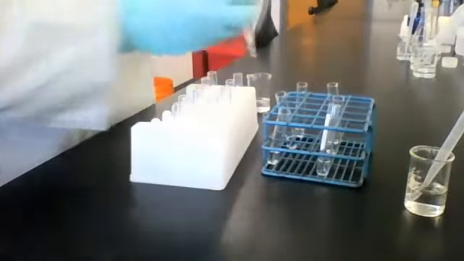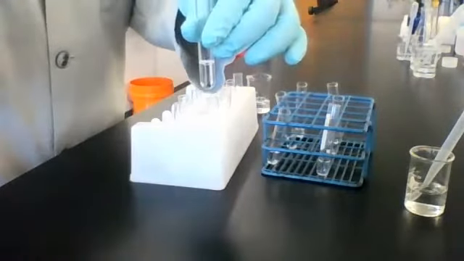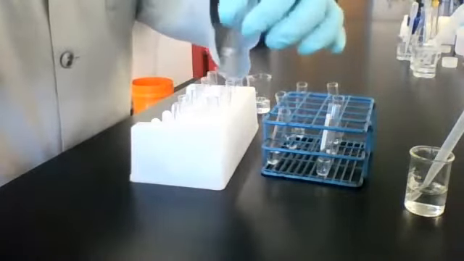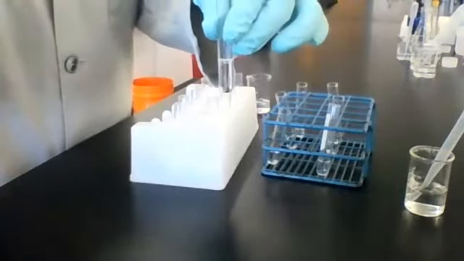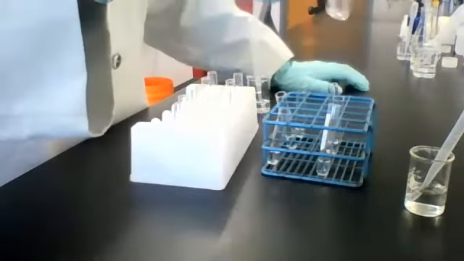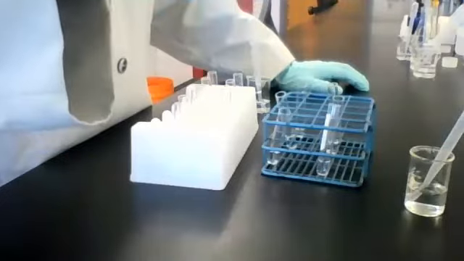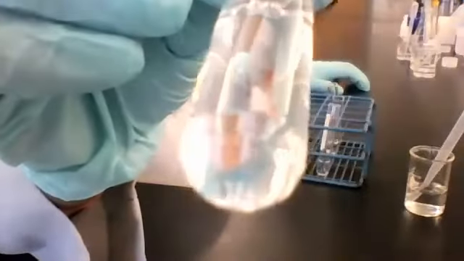Here's unknown B again. Let's see what happens when I add some reagent. All right, here it is. You can see. Here's the bottom of the tube.